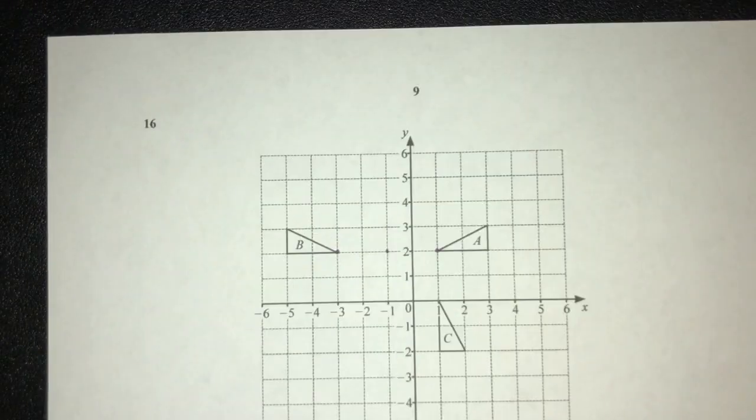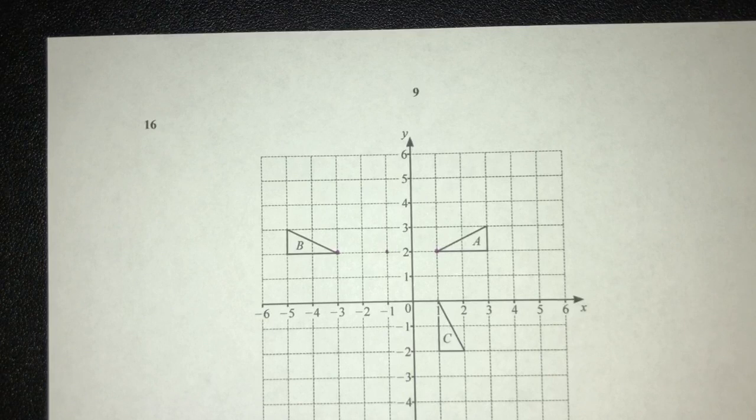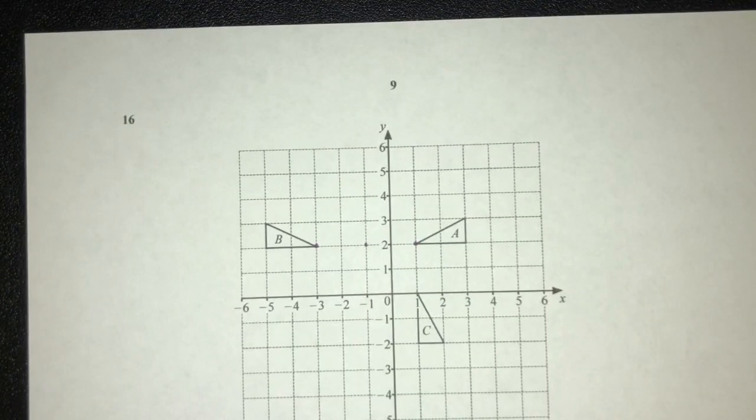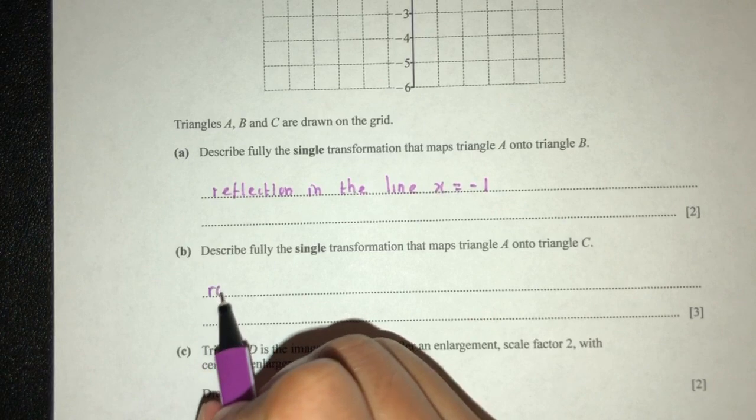So A onto C, A going to C. As you can see, there's a change in direction. So obviously it will have to be what? So we have rotation, reflection. This one will be obviously rotation. Now for rotation, we have to find the angle of rotation as well as the center of rotation. So one by one. First thing first, we know it is a rotation.